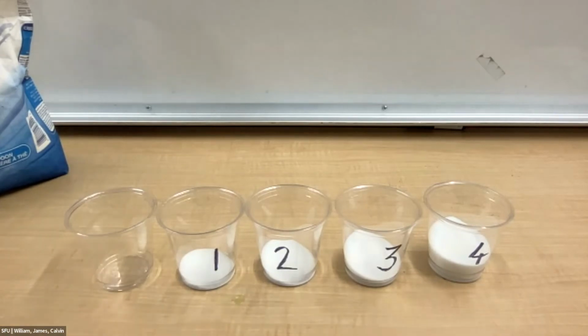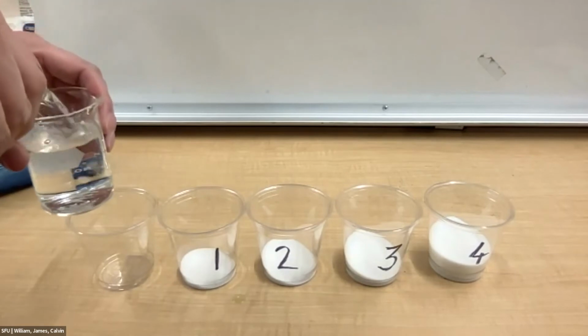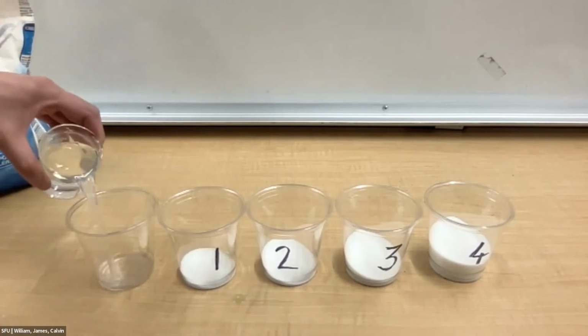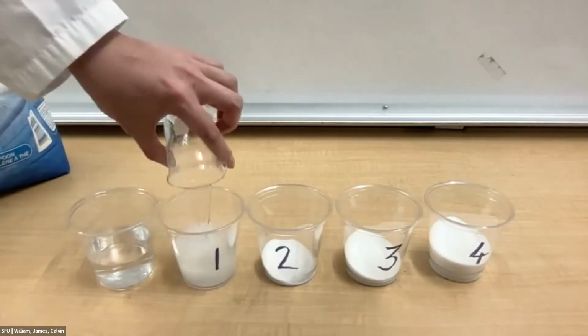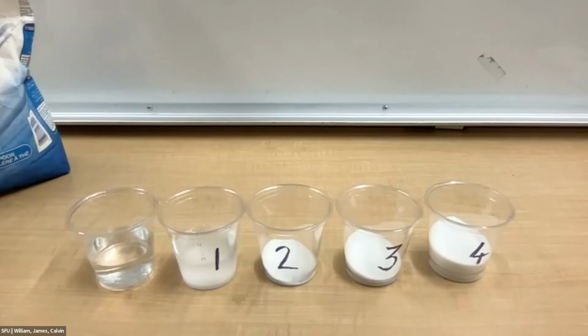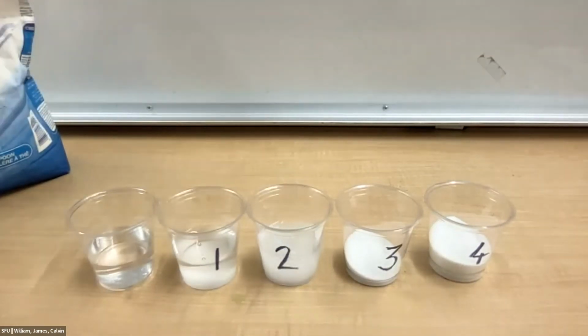Just so we're somewhat consistent with the amount of water, I just have another cup. You can use little small Dixie cups as you wish as well. So I'm just going to add approximately equal amounts to each one. And then you can use a spoon to kind of stir it up, or a stick, or chopsticks, anything along those lines.